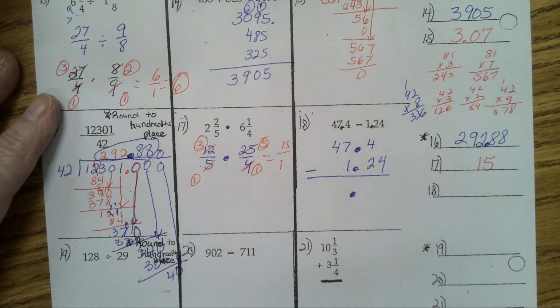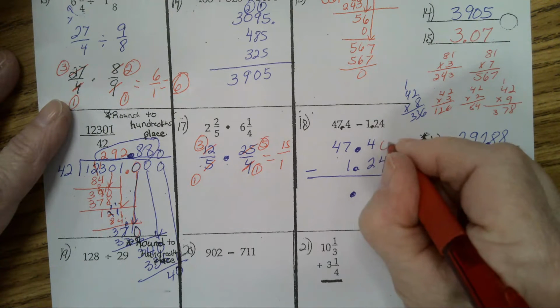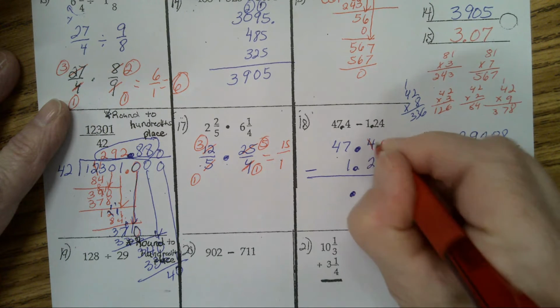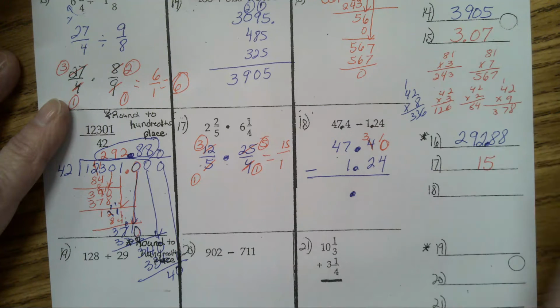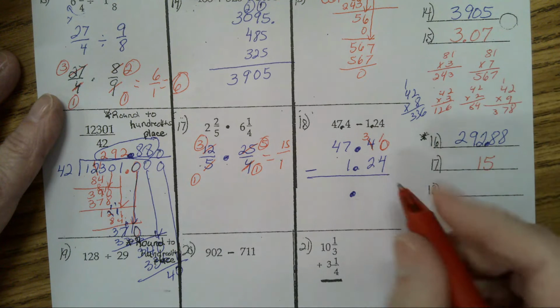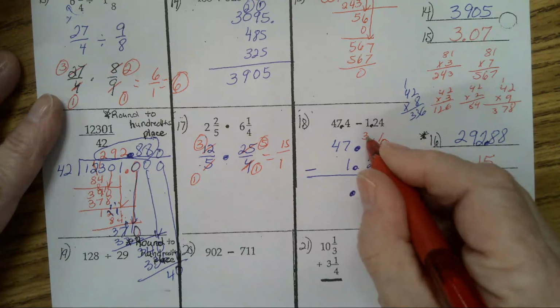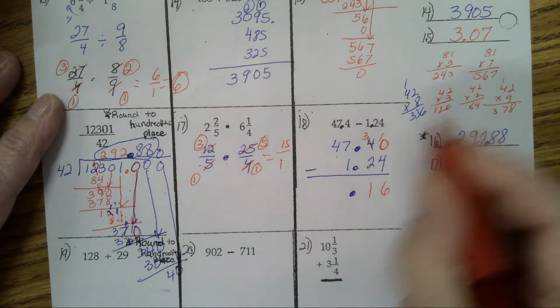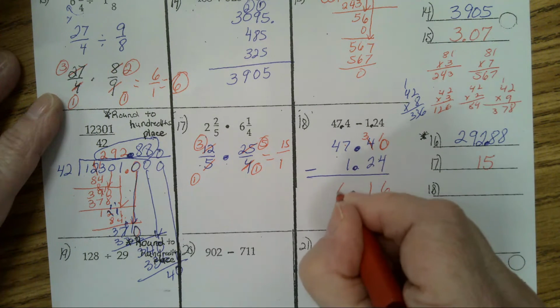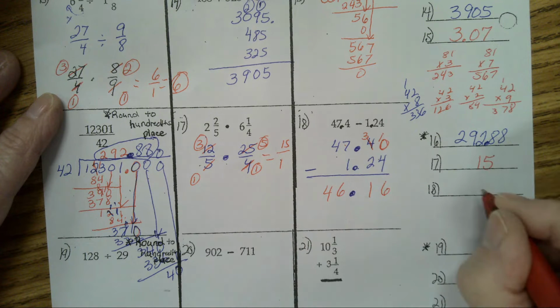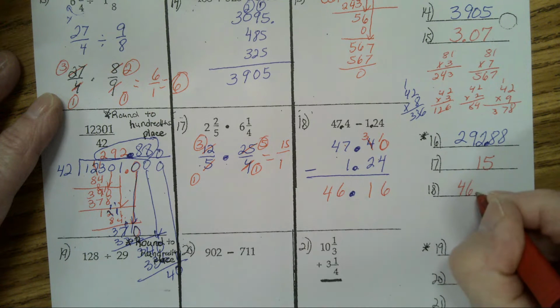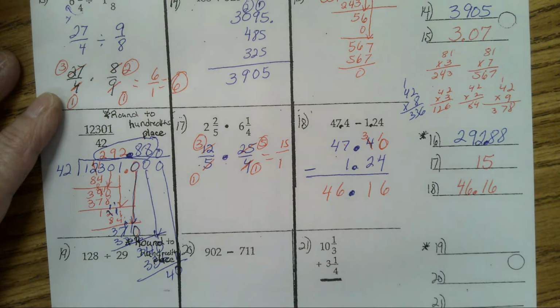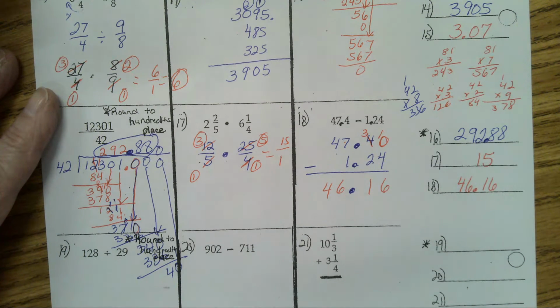Yes, a 0. Now we borrow. Borrow from the 4, it turns into a 3, that turns into a 10. 10 minus 4 is 6. 3 minus 2 is 1. 7 minus 1 is 6. And the answer, 46 16/100ths. Are there any questions?